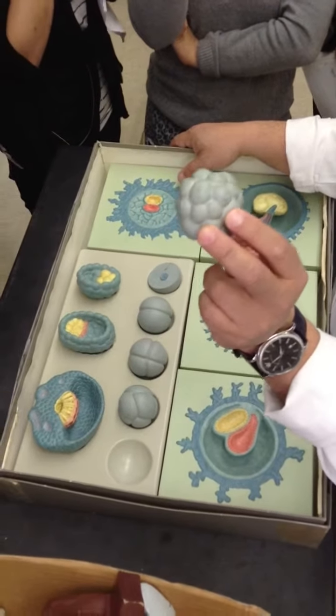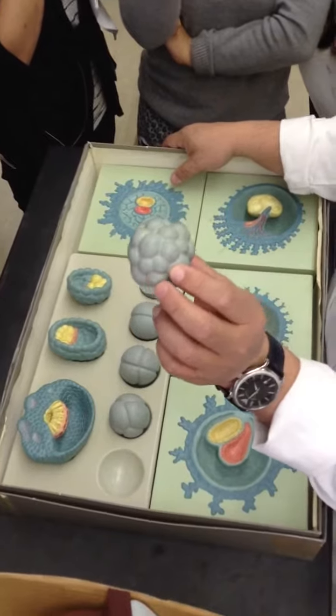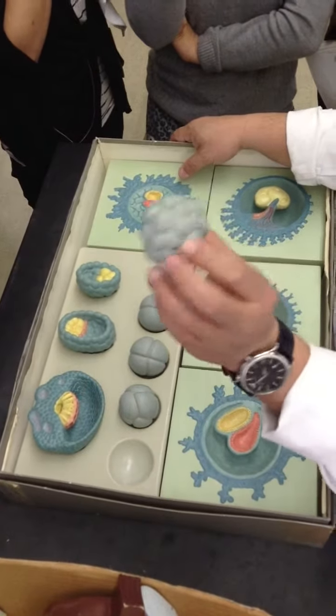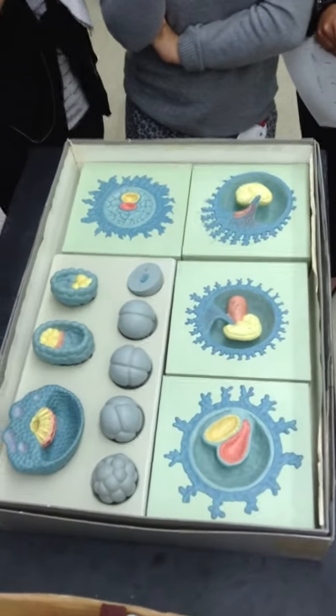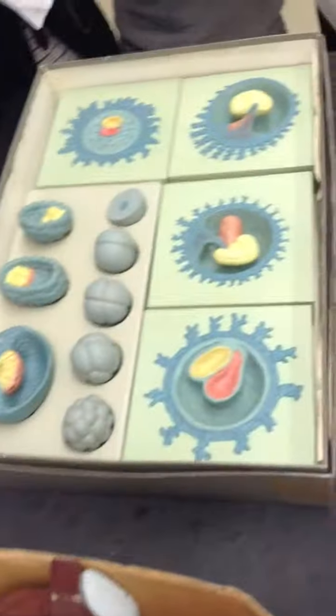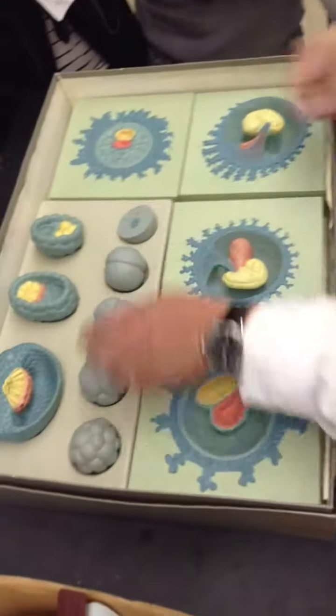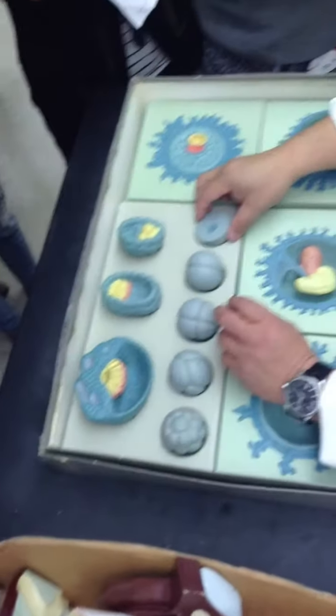It's known as the mulberry, right? So this structure is known as the morula. Morula looks like the mulberry. Morula. So the process by which you go from here to here is two things.